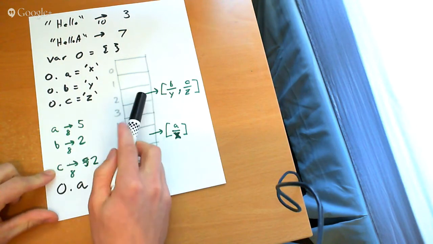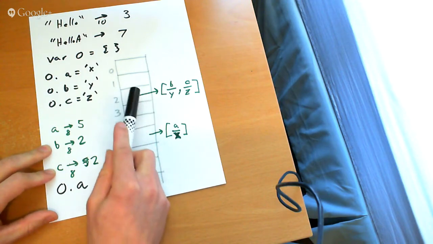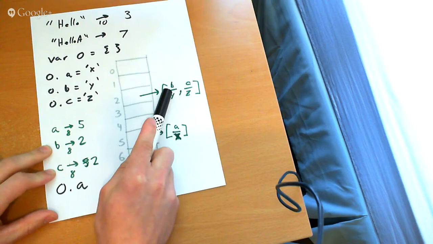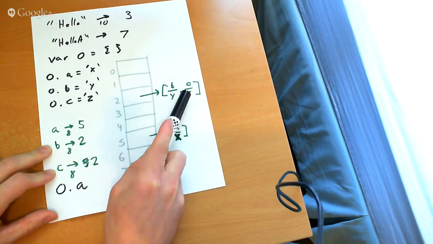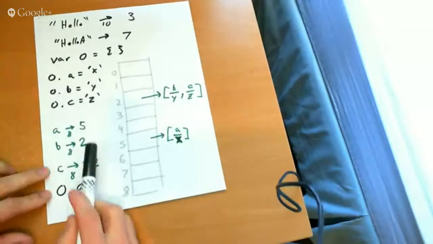C is going to be hashed to memory space 2. So when we're reading O.C, we're going to go here and look through all of these objects to find the one whose property is C, and then we're going to return back Z. So this hashing is really fast.